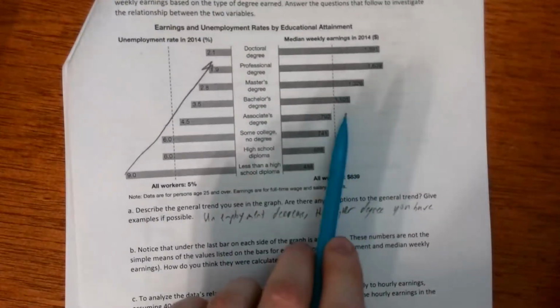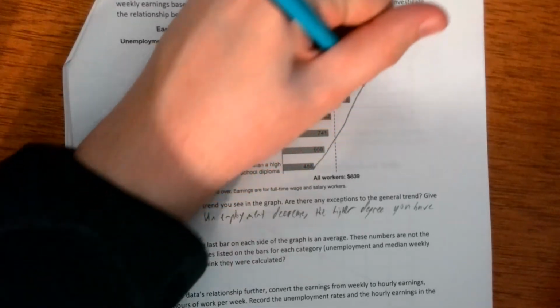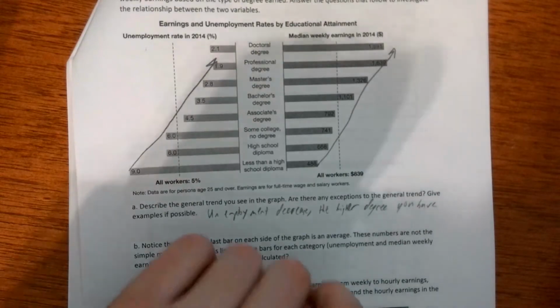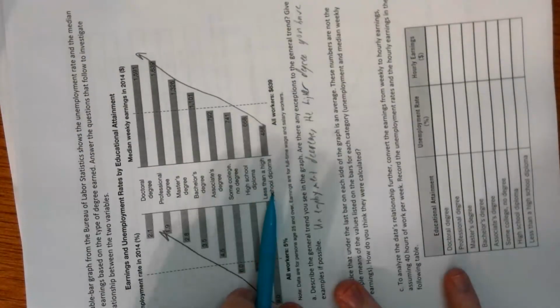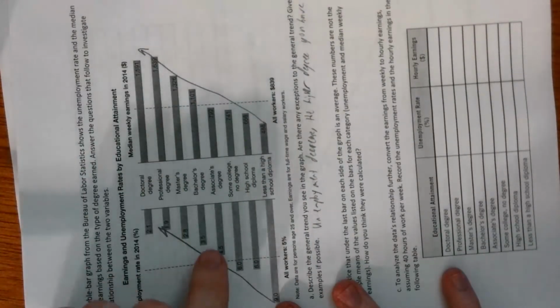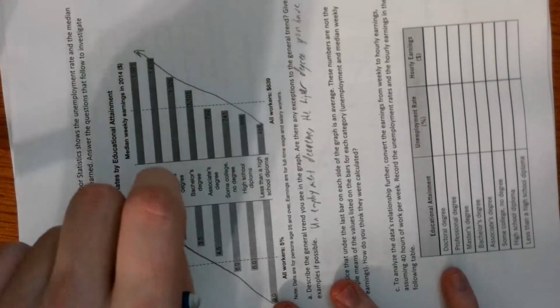But let's look at the median weekly earnings. If I drew a line from the bottom to the top one, this also looks like a positive correlation. But I'm going to use the same trick here. So instead, I'm going to look at it like this. And what am I seeing here? Well, it looks like you're going from less than a high school diploma, and you're increasing as you go to the left. So we're increasing values as we keep going. So I could say that the higher degree you have, the higher your potential earnings.